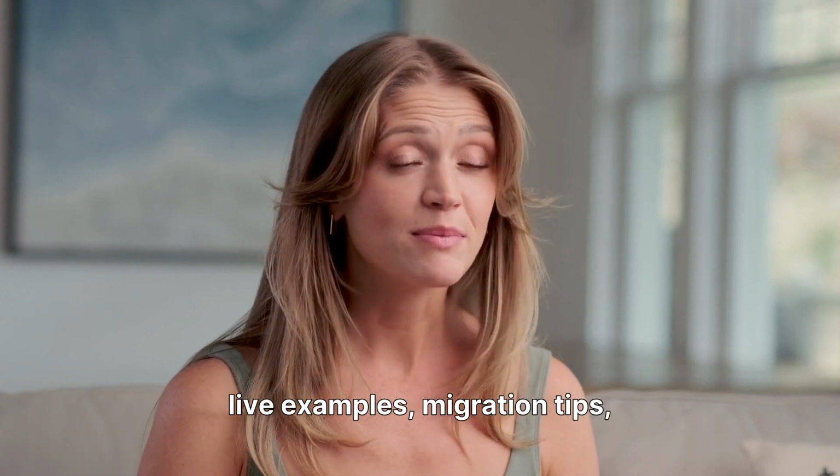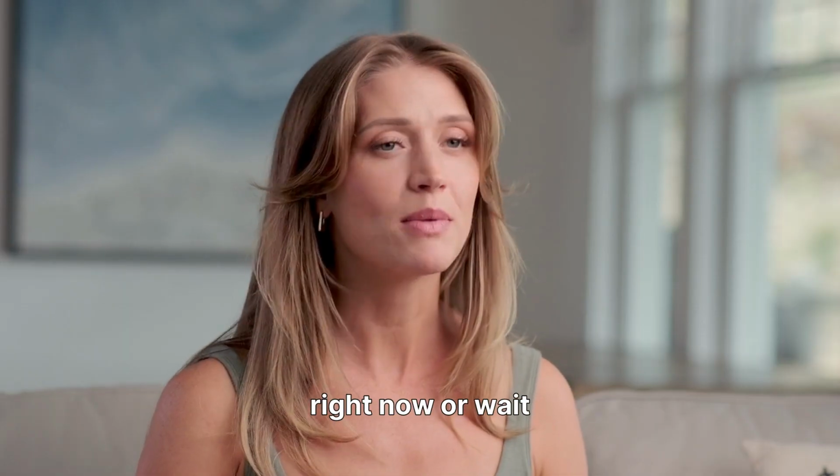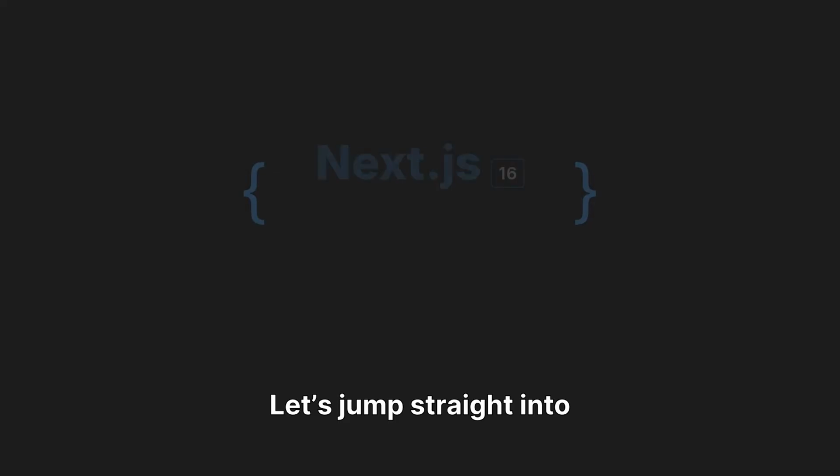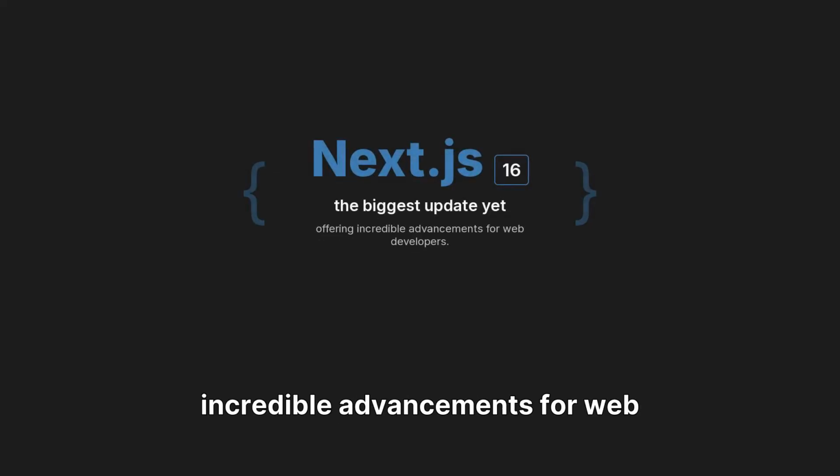Stay tuned till the end. I'll show live examples, migration tips, and whether you should update your production apps right now or wait for stability. Let's jump straight into Next.js 16, the biggest update yet, offering incredible advancements for web developers.